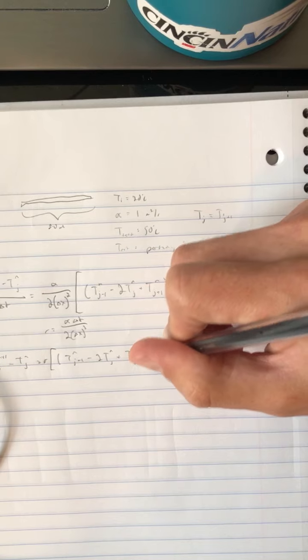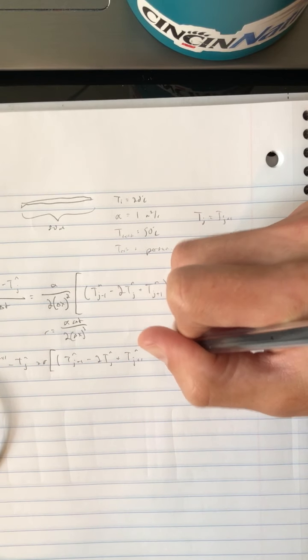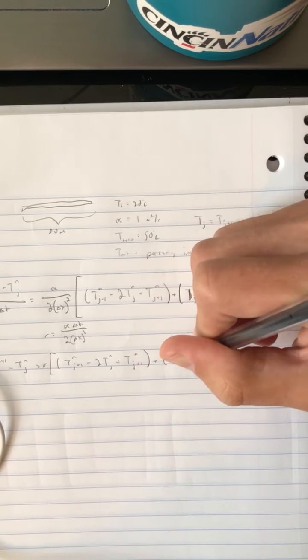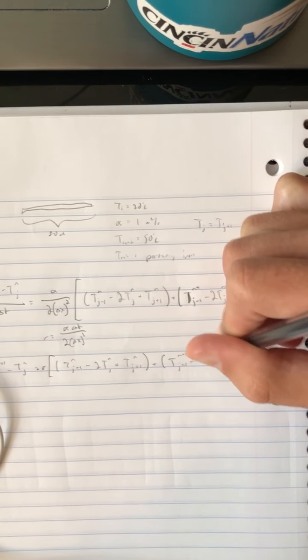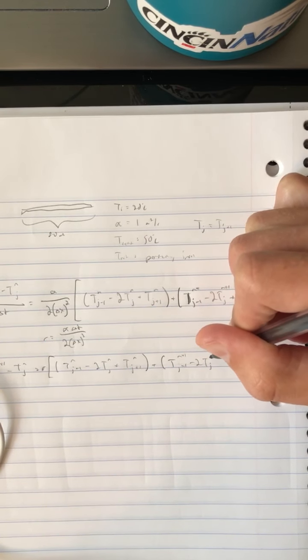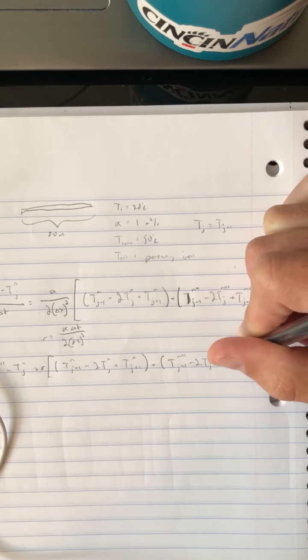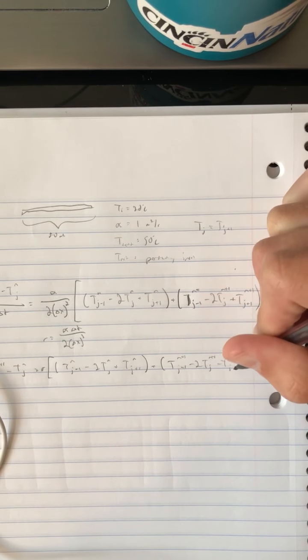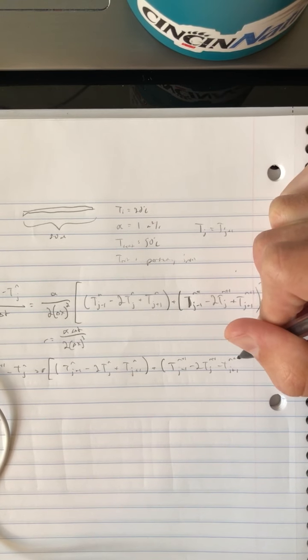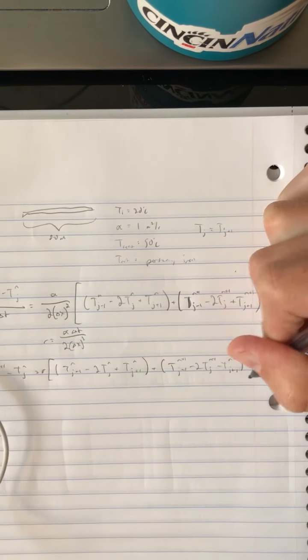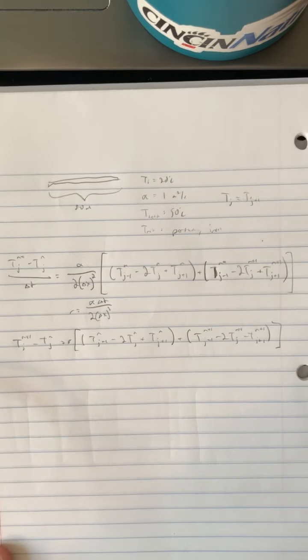We will put those on the right side of the equation, and then all the values at n plus 1, which will be at the next time interval, we want on the other side of the equation. By doing that, we will be able to split them up later to help us solve for our unknown temperatures along the bar.